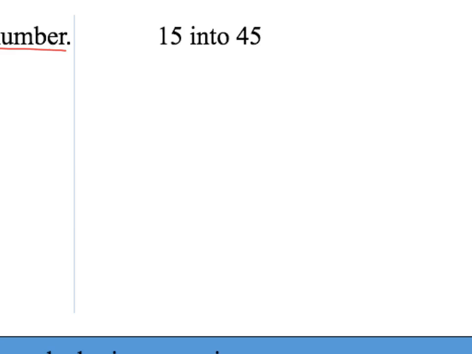The problem on the right-hand side of the note says 15 into 45. Well, I'm going to change this problem because 15 into 45, it's not going to give me an algebraic expression because it has two numbers. It's going to give me a numerical expression, and I don't want a numerical expression. So let's change this problem up a little bit. Let's change the 15 into an x. So our problem says x into 15.